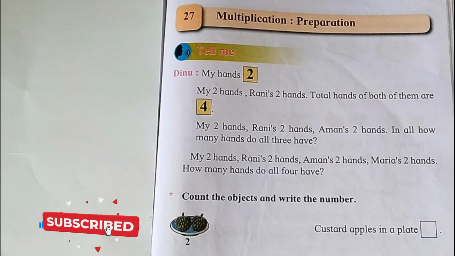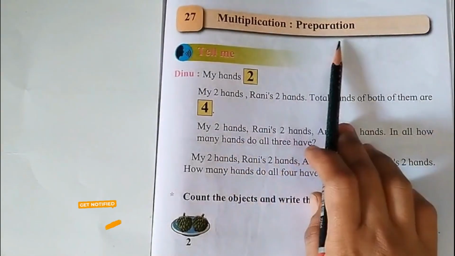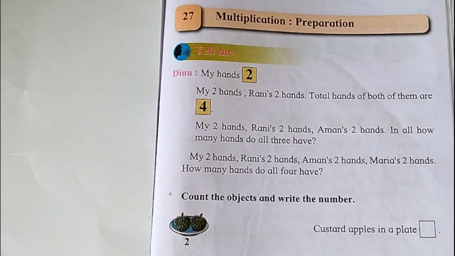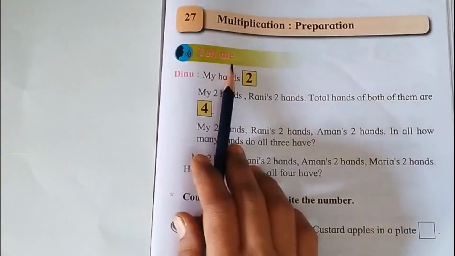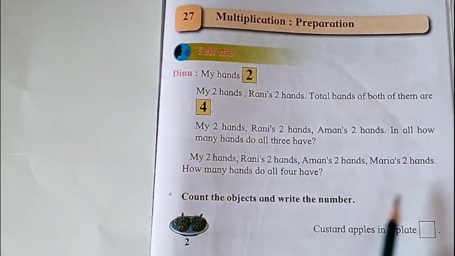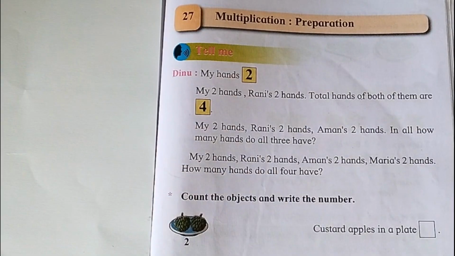In that we are going to learn lesson number 27, multiplication preparation. It is given in our maths textbook, page number 93 to 95. Now let's understand this whole concept through few examples.